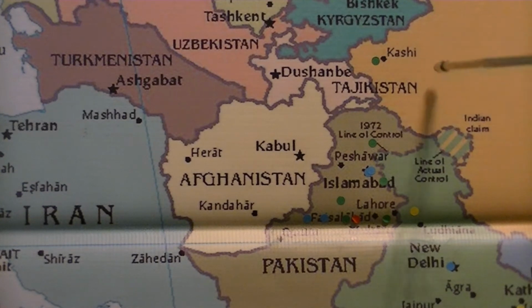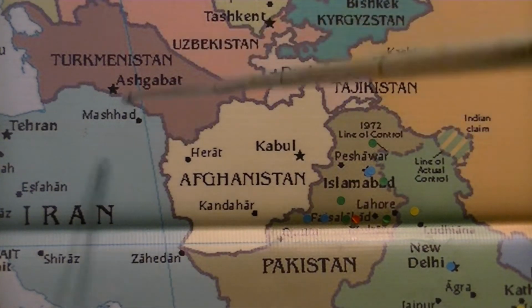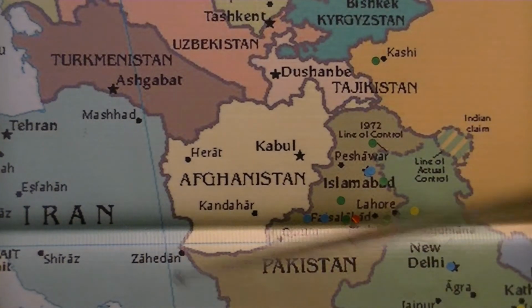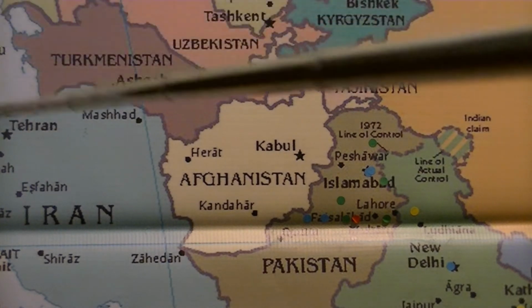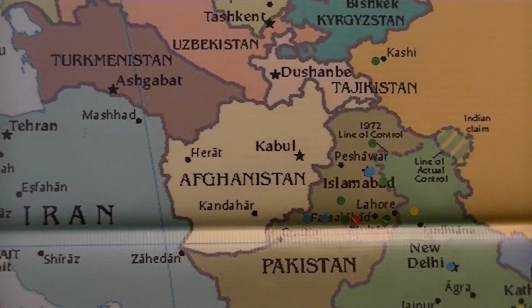That's a border with China, which is important politically. So Afghanistan is surrounded by all these other nations. Obviously it's landlocked. It was part of the Silk Road, which we'll talk about in a minute.